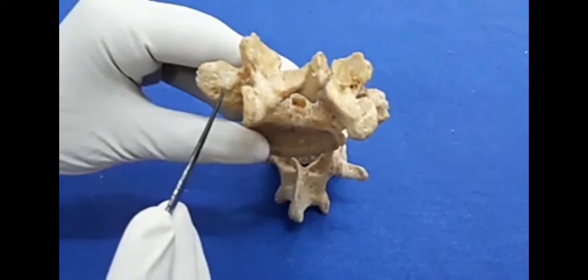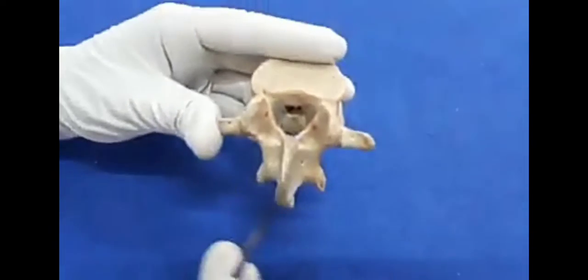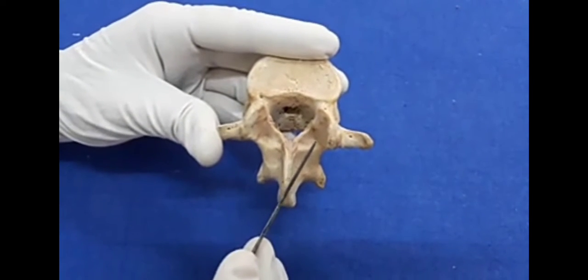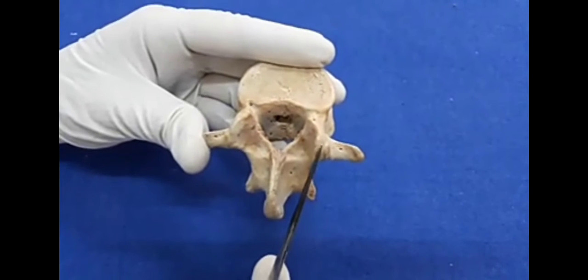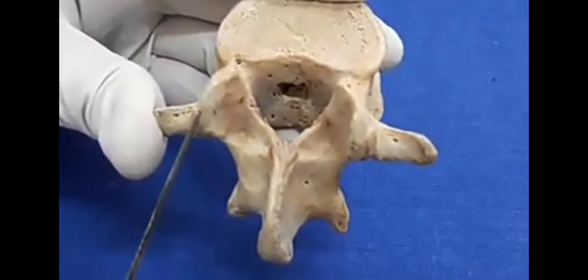The superior articular processes lie farther apart than the inferior articular processes. Each process bears a concave facet facing medially and backwards. The posterior border is marked by a rough elevation, the mammillary body or the mammillary process.